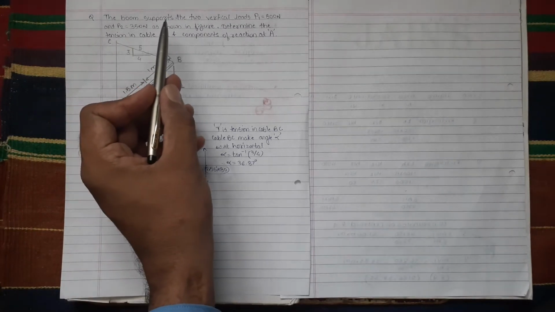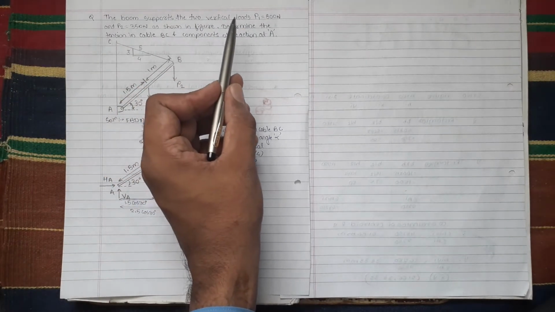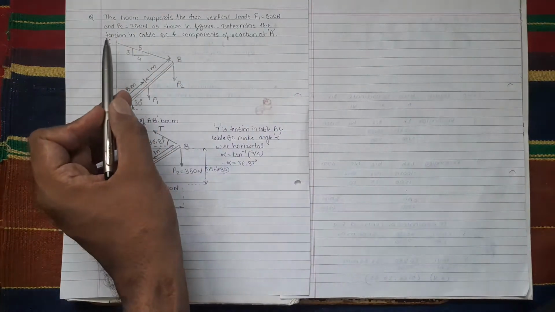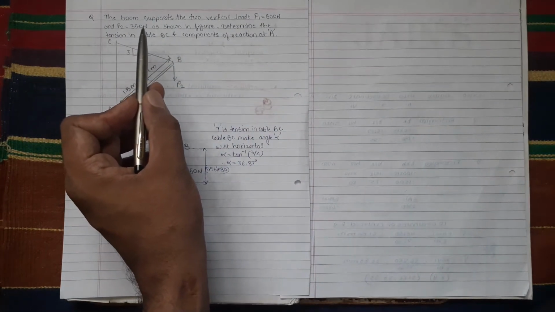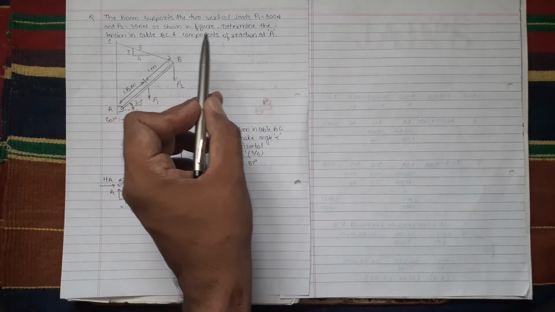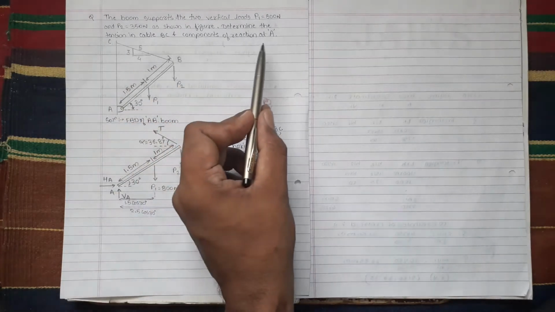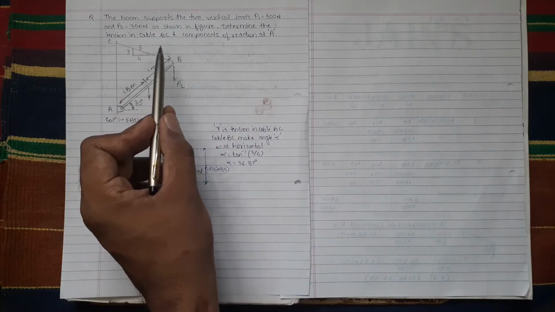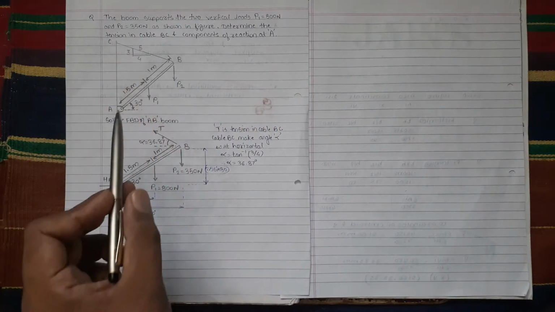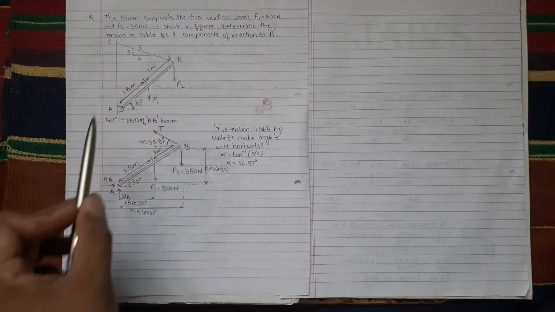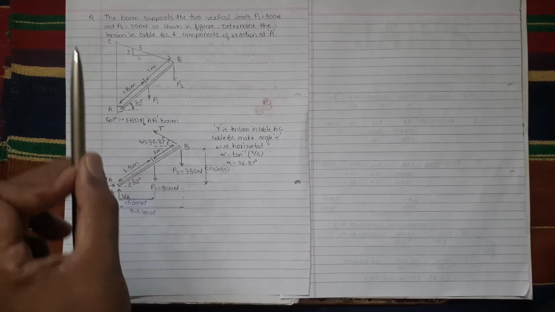The boom supports two vertical loads, P1 equals 800 Newton and P2 equals 350 Newton, as shown in the figure. Determine the reaction at point A and tension in cable BC. Figure is given. We have drawn the free body diagram in which we have separated the boom from the surrounding.